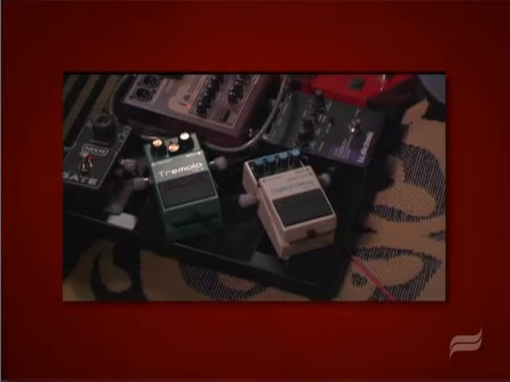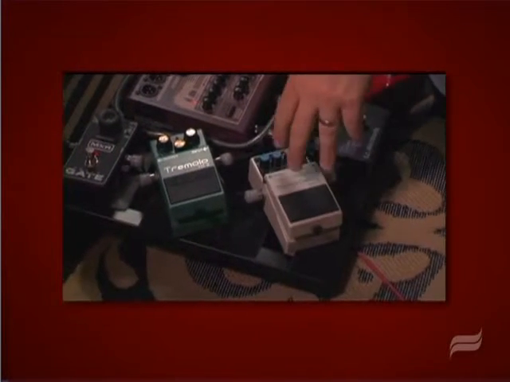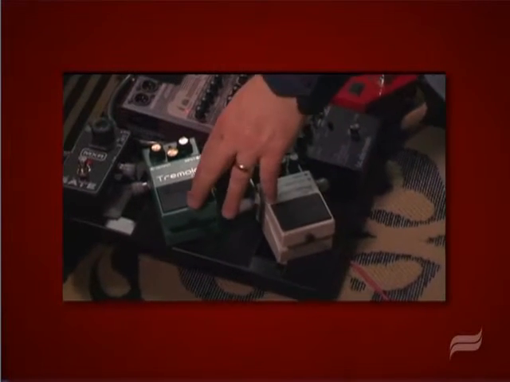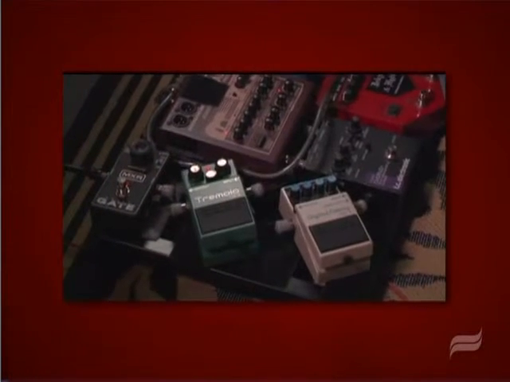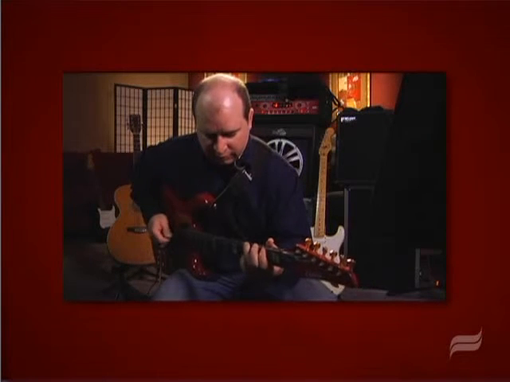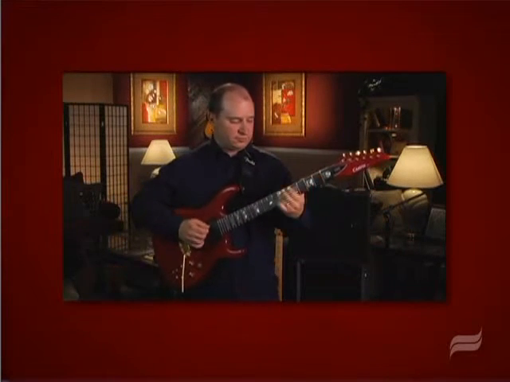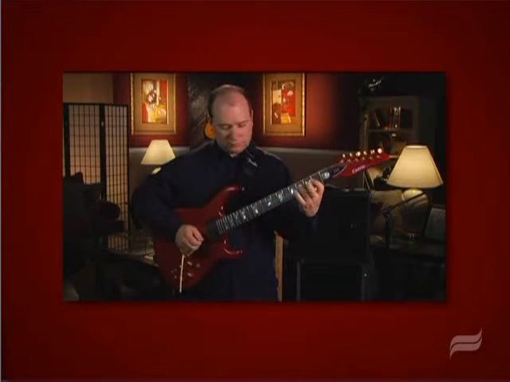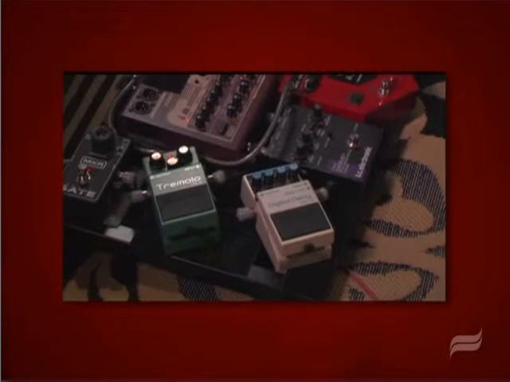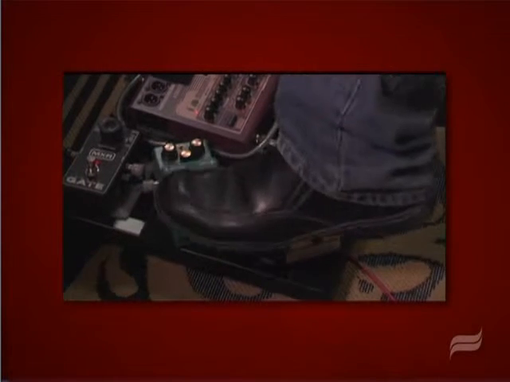From there, it goes into a delay, which we talked about a little bit in the session, a regular old Boss delay. It just gives a little fullness to your sound. After that, it goes into a tremolo. I don't use that very much. It's good maybe on country things. A little bit of a tremolo effect.